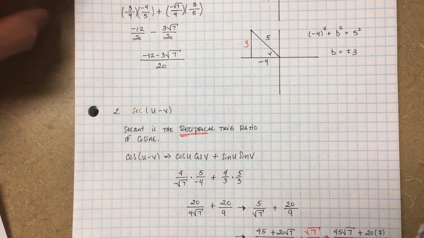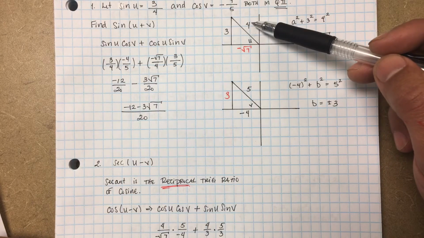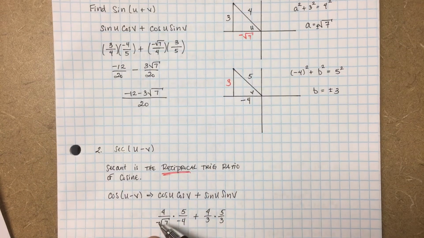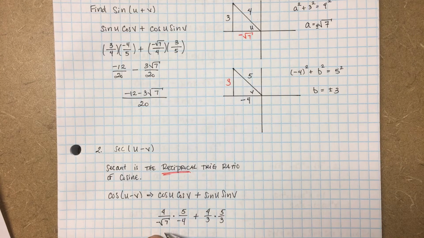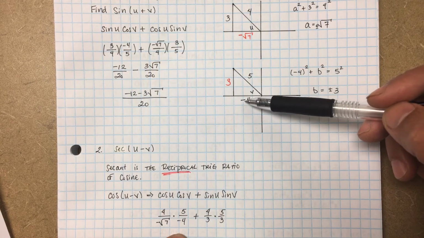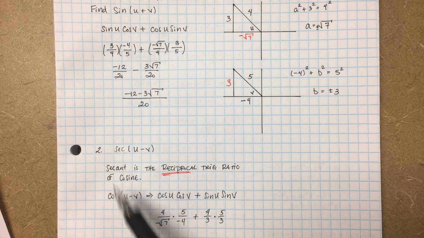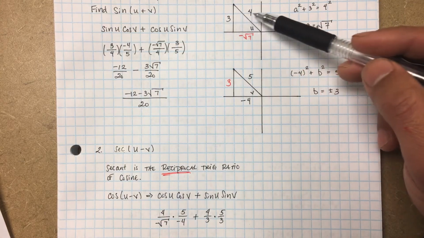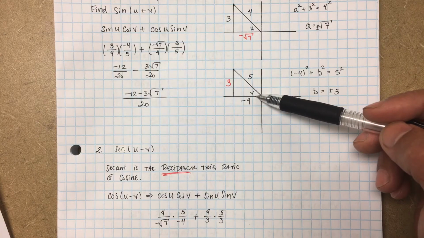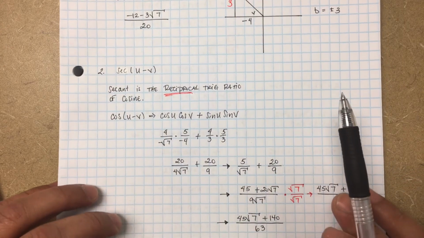And then, what's cosine of u? Cosine of u is adjacent over hypotenuse. But because secant is the reverse, instead of negative square root of 7 over 4, I'm doing 4 over negative square root of 7. You see that? And what about cosine of v? Normally it's -4/5, but the reciprocal is 5 over -4, because they want us to find secant. Same thing with sine. Sine of u is opposite over hypotenuse, so 3/4 becomes 4/3. Sine of v is normally 3/5, but it becomes 5/3. So now it becomes a lot more simple. We're going to use our algebra.